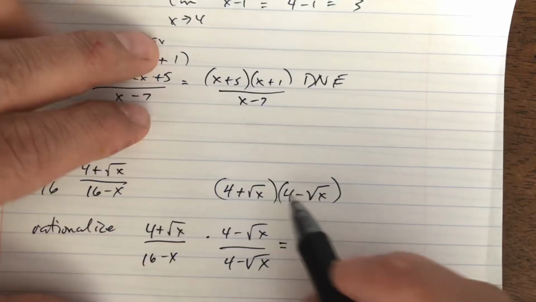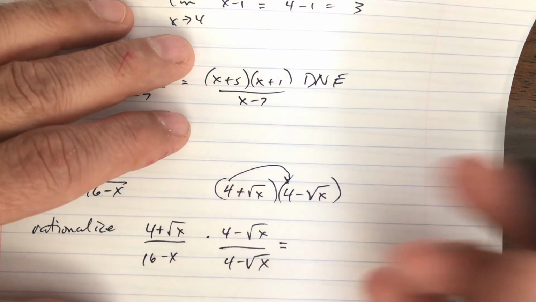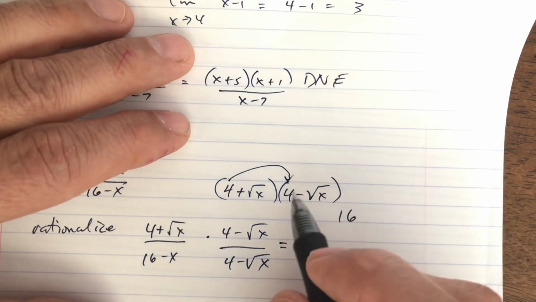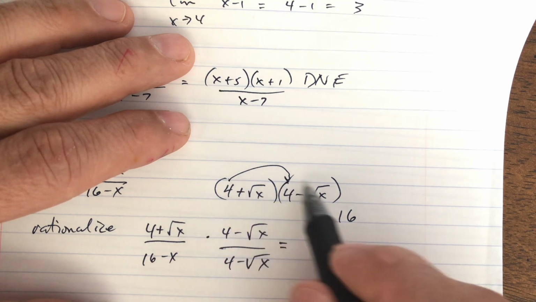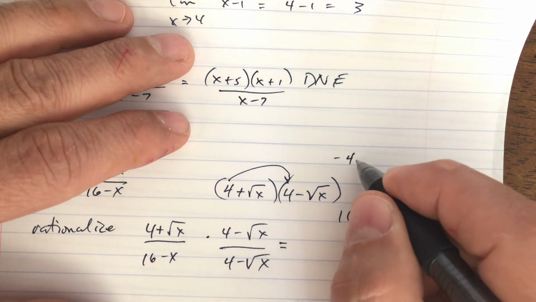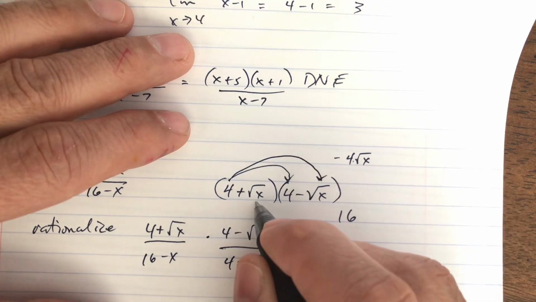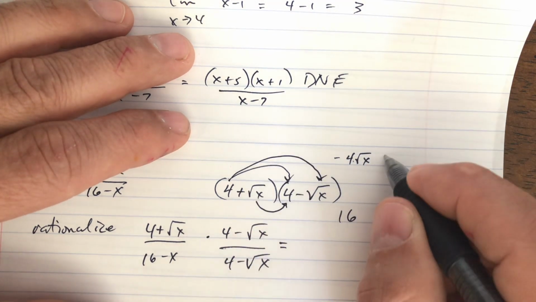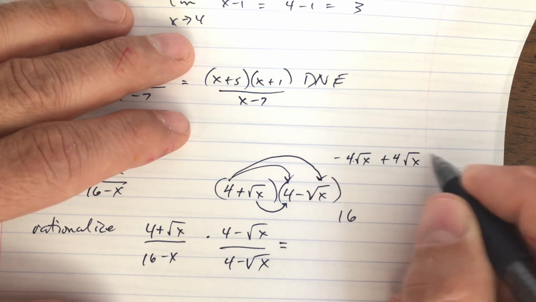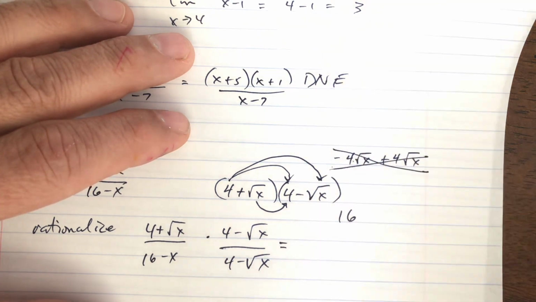Well, this is useful because the first two is easy. 4 times 4 is 16. What's going to happen is when you multiply 4 times this one, you get that. And this one right here, you get this. Well, those cancel each other out. So those are gone.